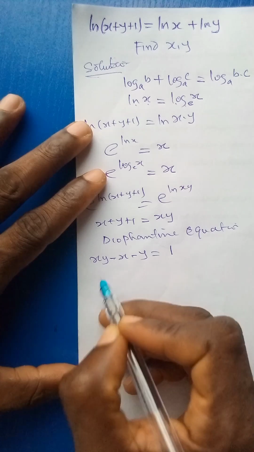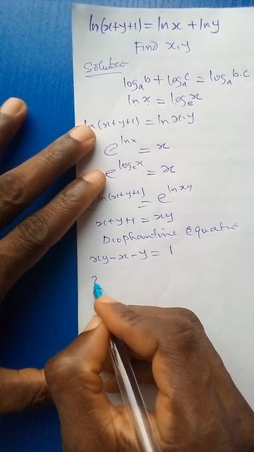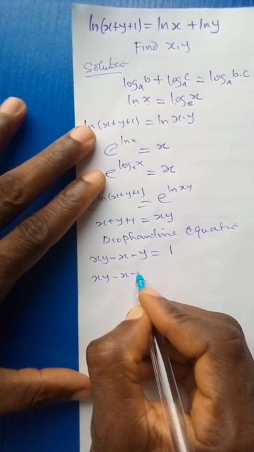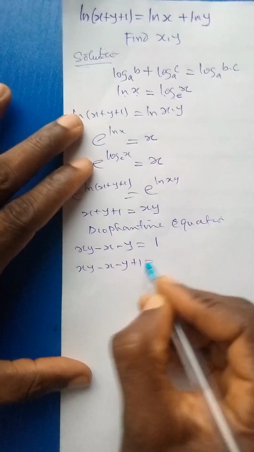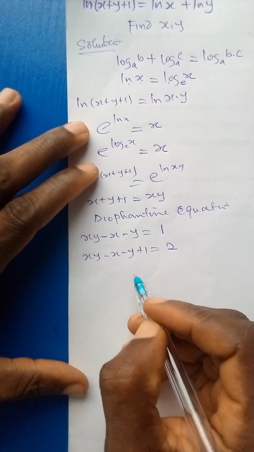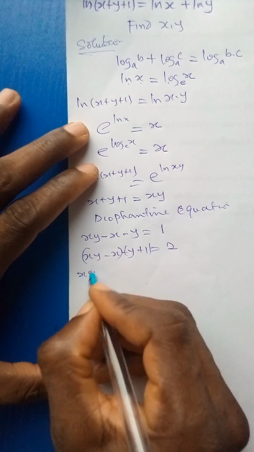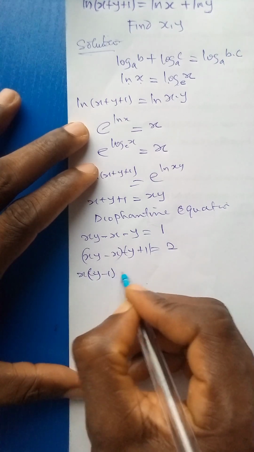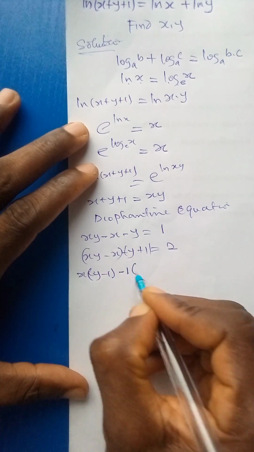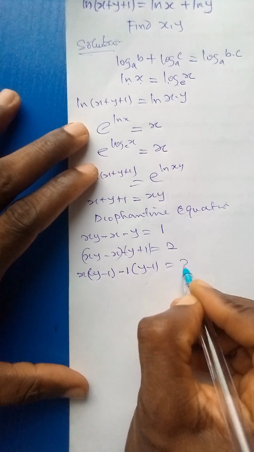That is the manipulation or the trick. So if I add 1 here, xy - x - y + 1, I'll also add 1 to 1, giving us 2. So if I group them, in the first bracket, x is common, remaining y - 1. In the second one, minus 1 is common, remaining y - 1, equals 2.